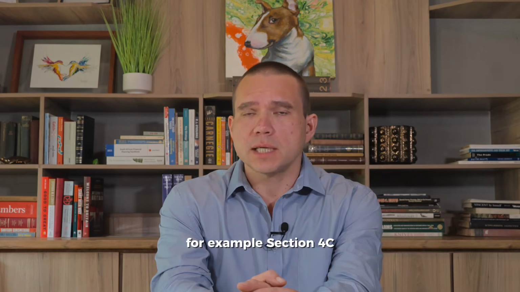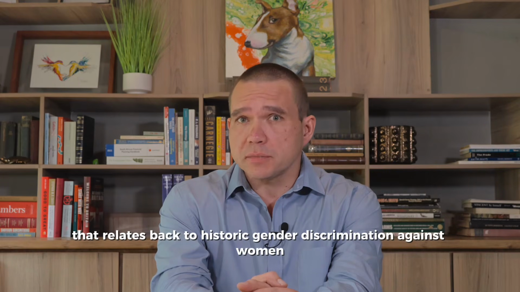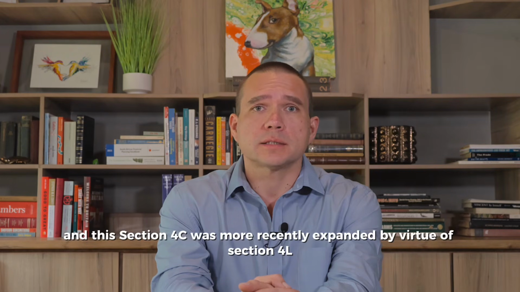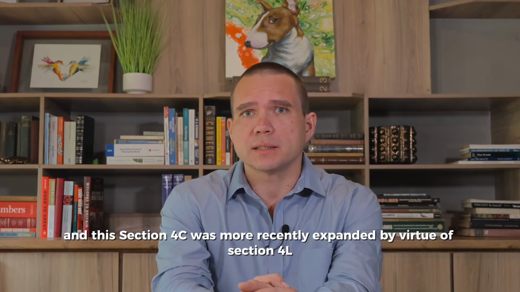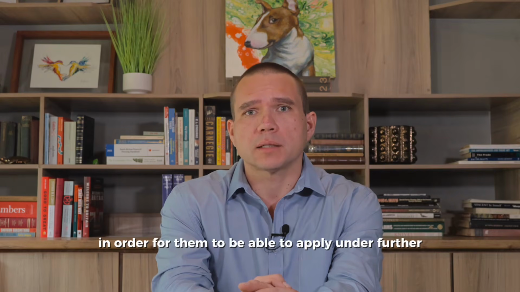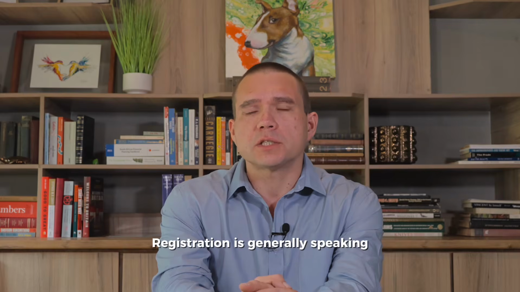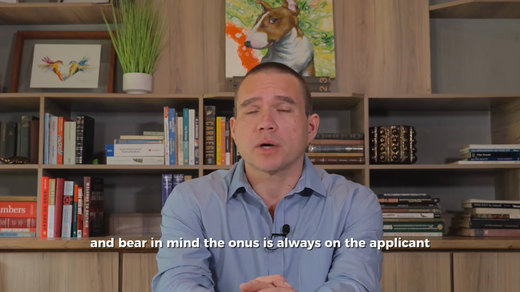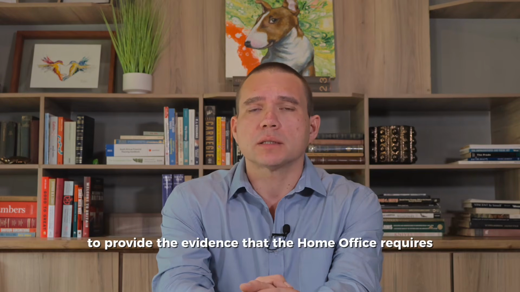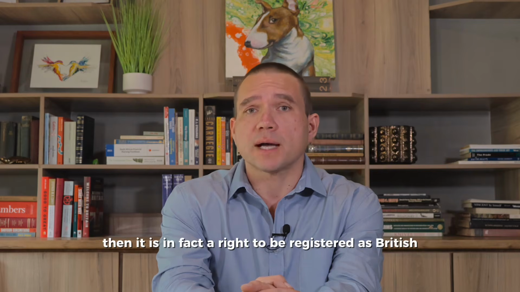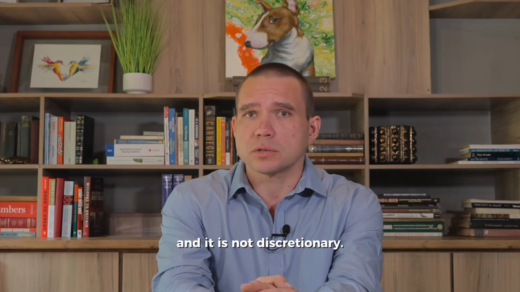For example, Section 4C relates back to historic gender discrimination against women, where women couldn't pass on their British citizenship to their children born abroad. And this Section 4C was more recently expanded by virtue of Section 4L to cater for applicants in order for them to be able to apply under further, more varied circumstances. Registration is, generally speaking, not a right. It is also discretionary. However, there are certain routes where, and bear in mind the onus is always on the applicant to provide the evidence that the Home Office requires, if one can satisfy the Home Office based on specific routes, then it is in fact a right to be registered as British, and it is not discretionary.